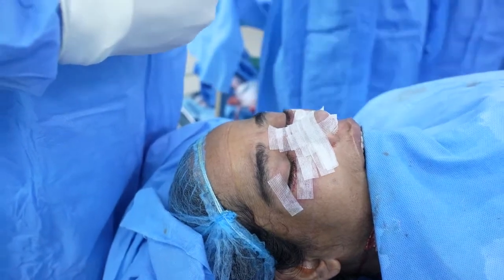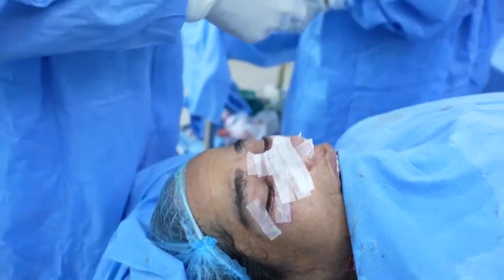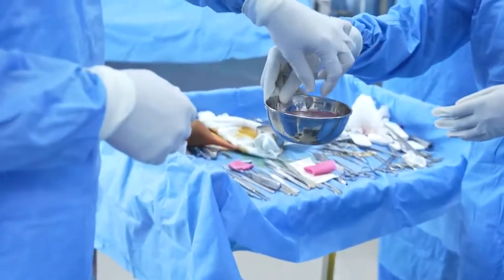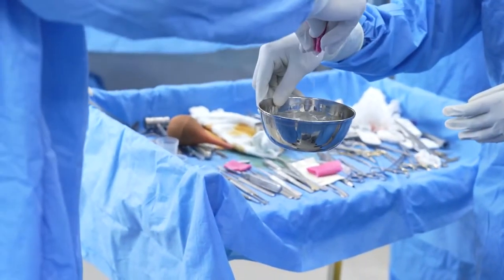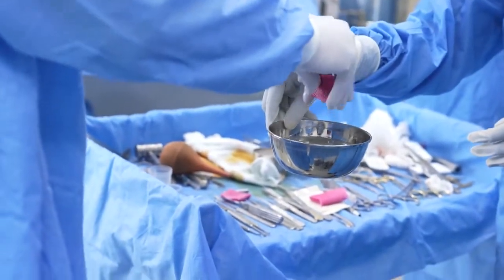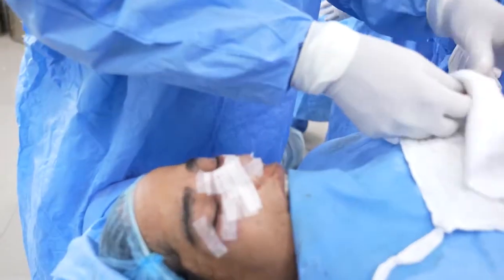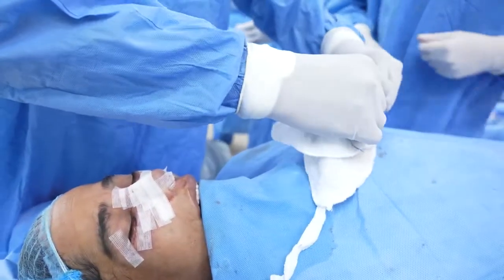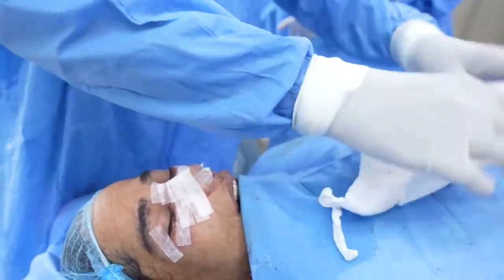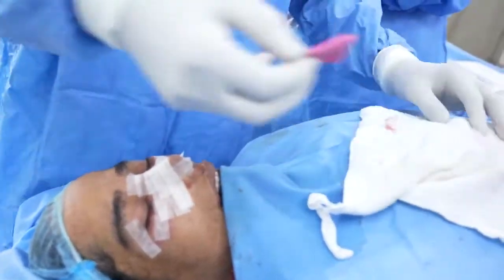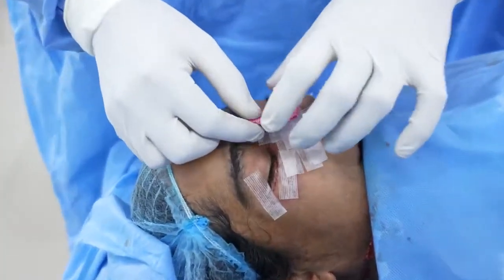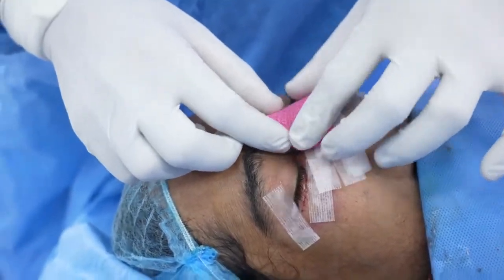Then we will put this in hot water, which is what I'm doing now. You can see me dipping. Then we take a gauze, a mop. We wrap this around just for a while, just to take off the moisture, make it dry. When that's done, then we have to adapt it.